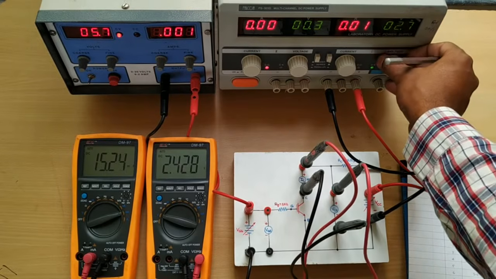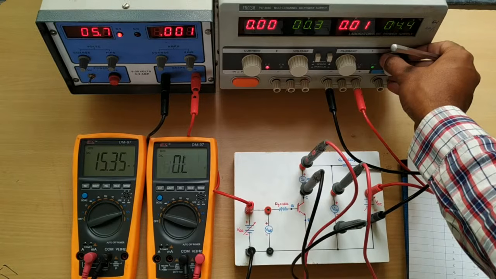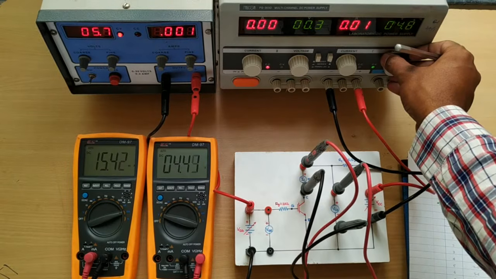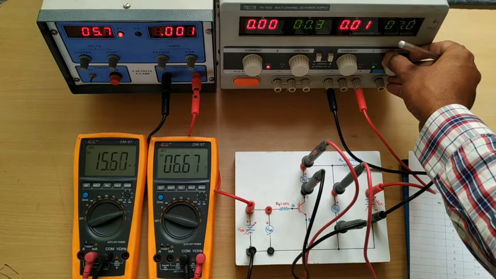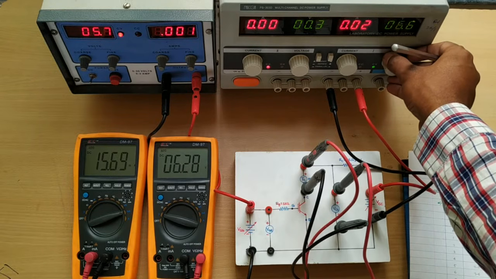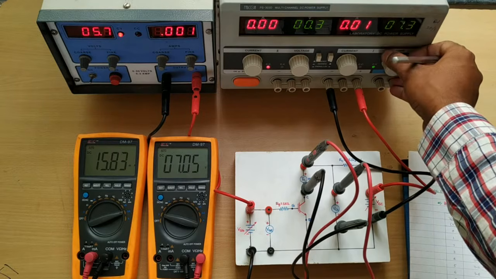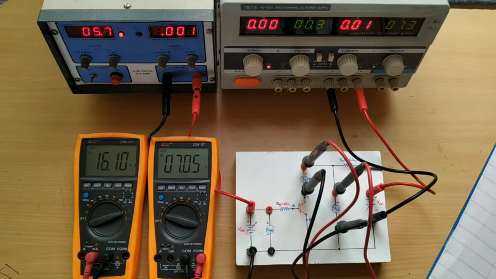Likewise we will take the readings for 3 volt, then 4 volt, 5 volt, 6 volt and 7 volt. At 7 volt what you are getting? Nearly 15.8. We will note down these readings.